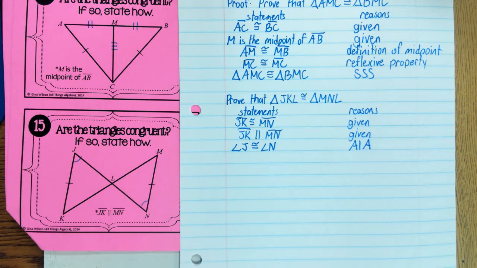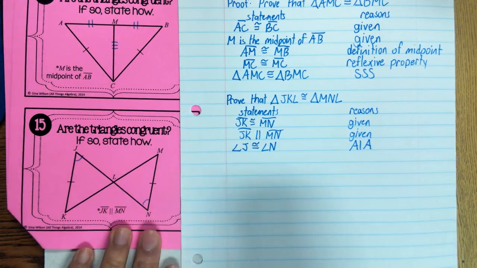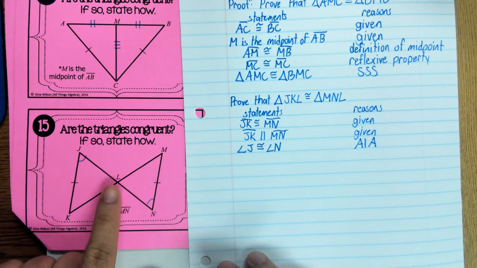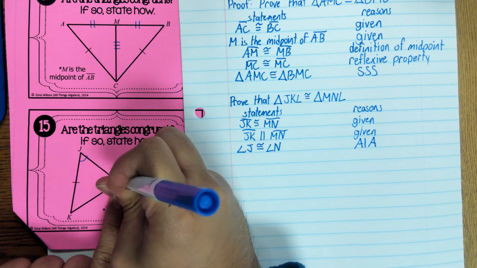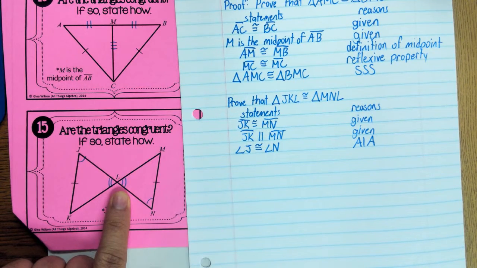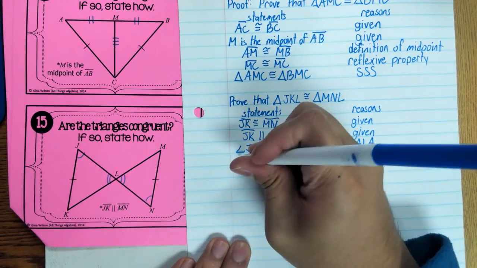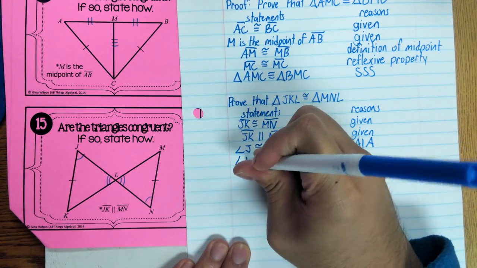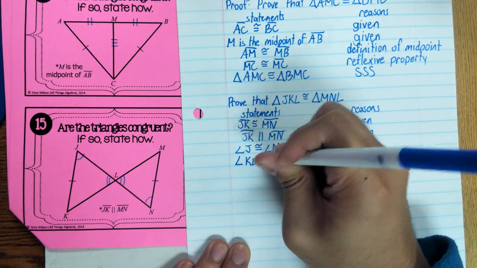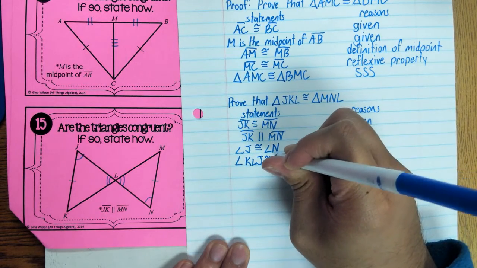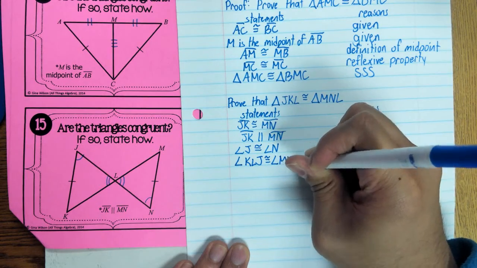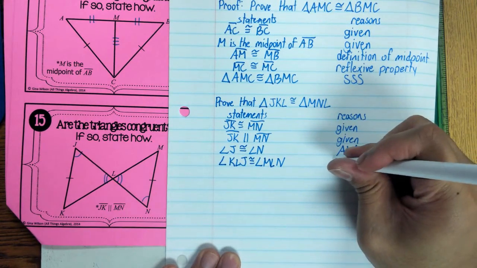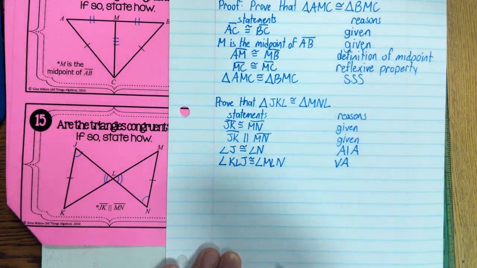Alright. Another thing I see is in here we have vertical angles. We can also use that. This angle congruent with that angle. So that's angle KLJ is congruent with angle MLN because of vertical angles.